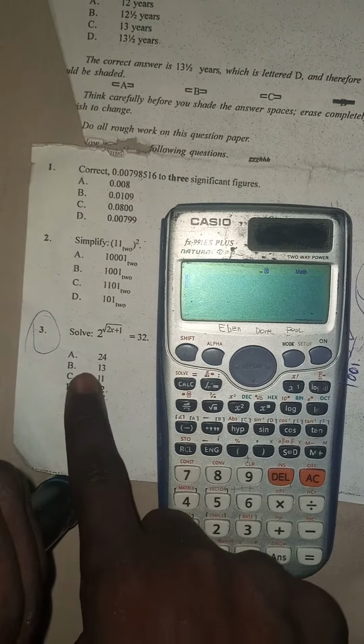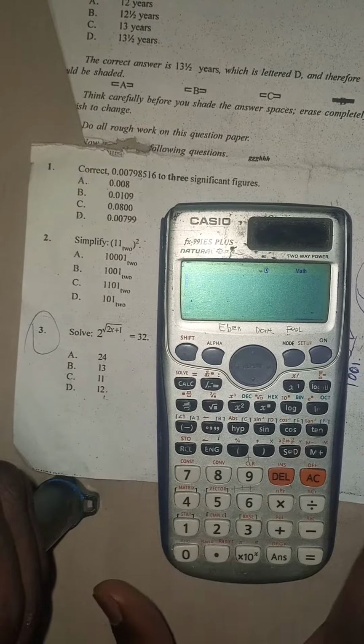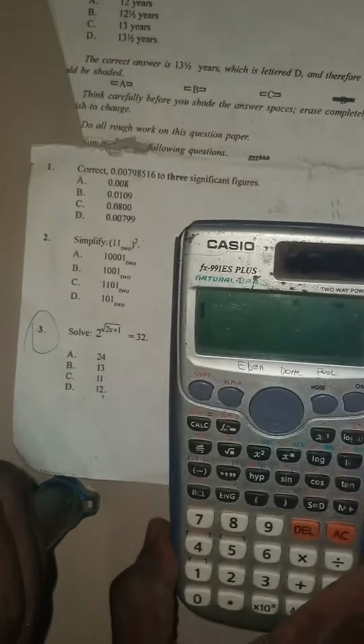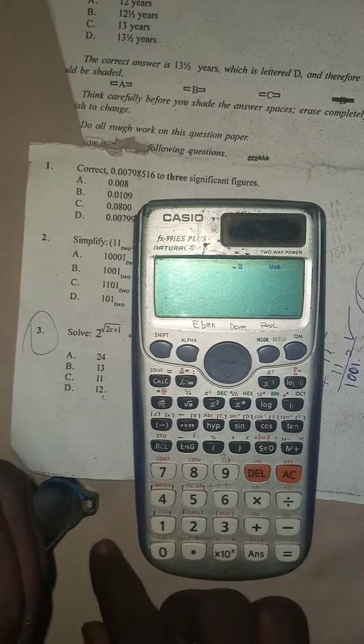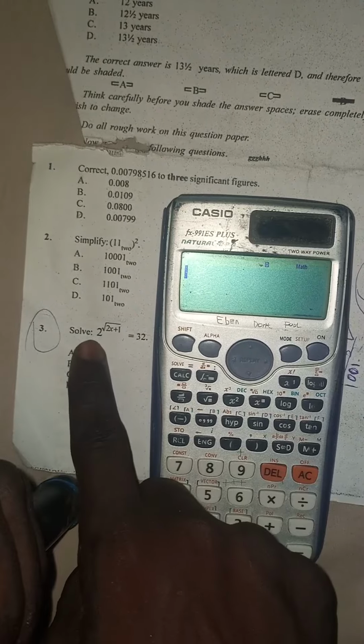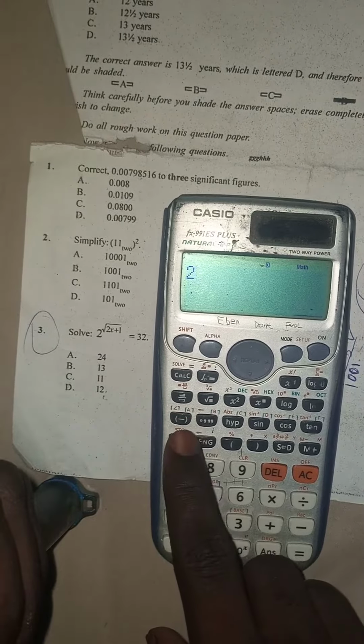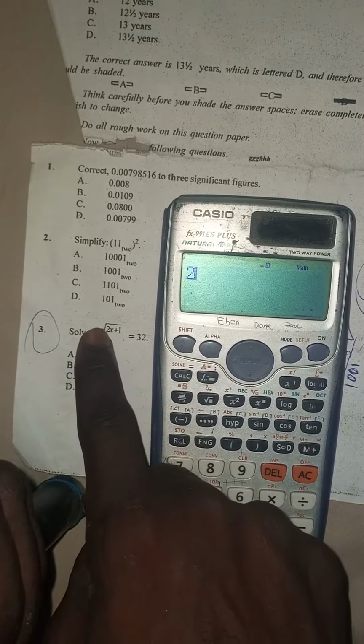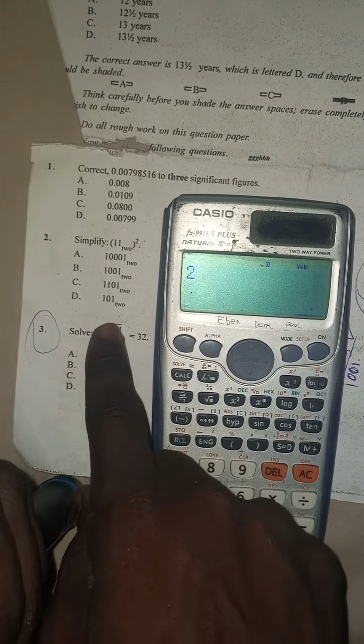So we are solving this particular question over here. This is how to do it. We are only using this calculator. So first of all, you have to punch these two over here. Here is our 2. It's left with power, this power over here.